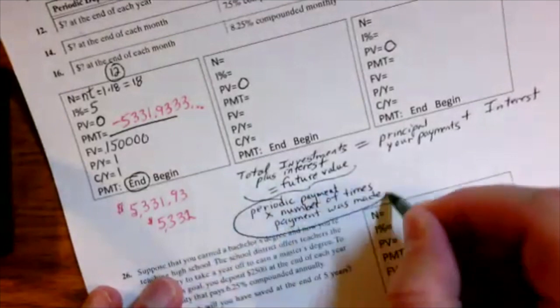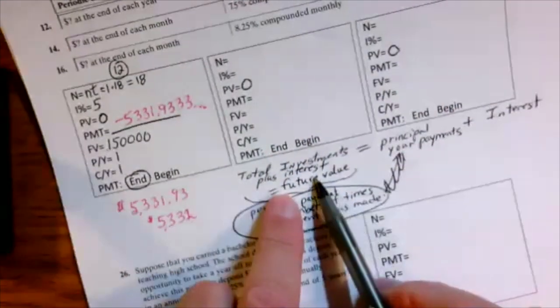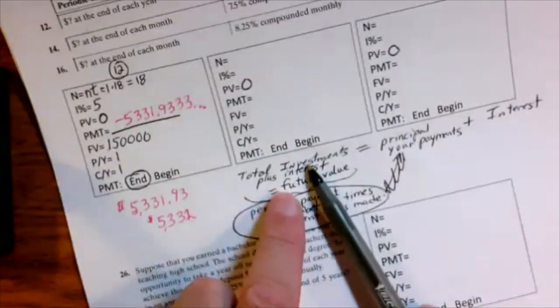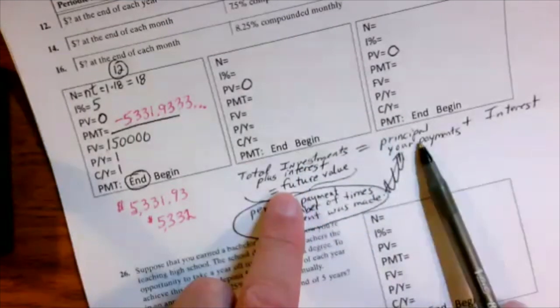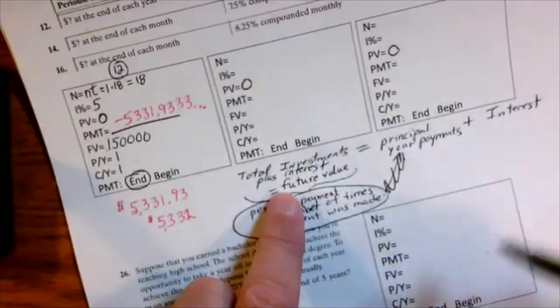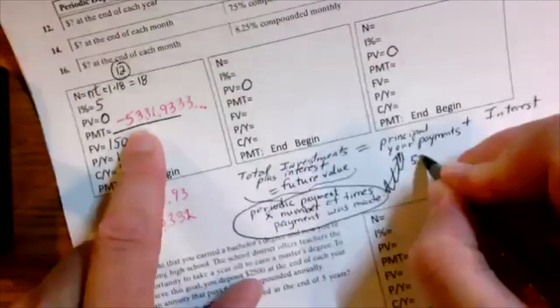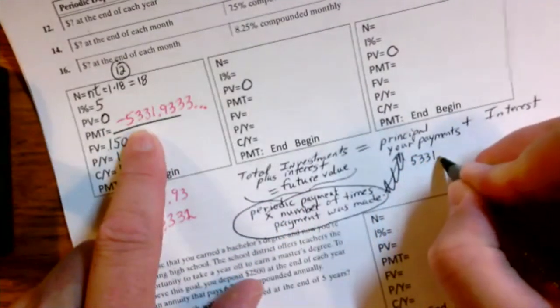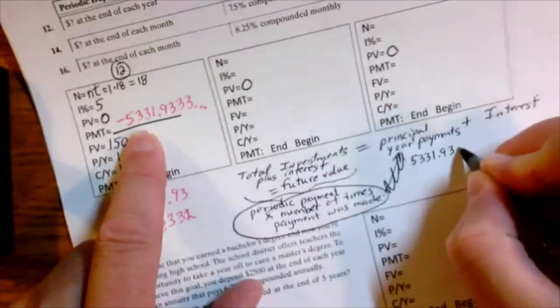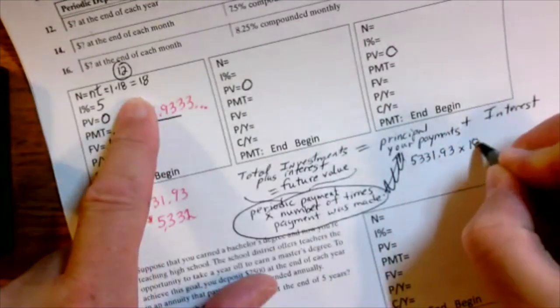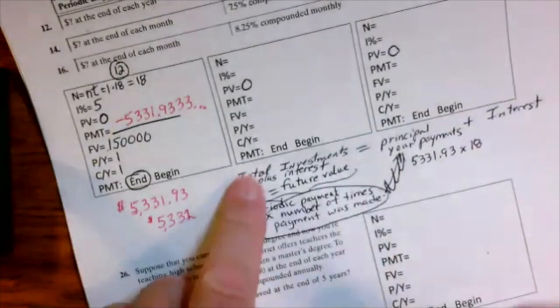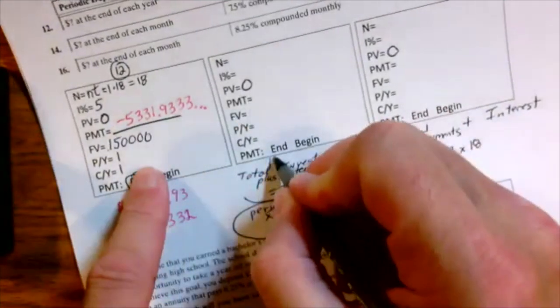This one here, I think about this: the money that you have at the end is made up of the principal plus the interest. And your principal would be this payment of 5331.93, and you made it 18 times. The future value was $150,000.